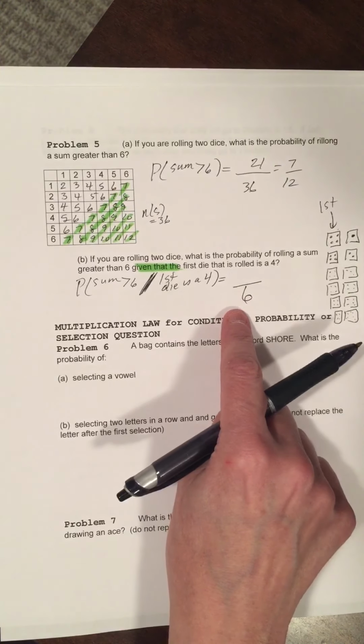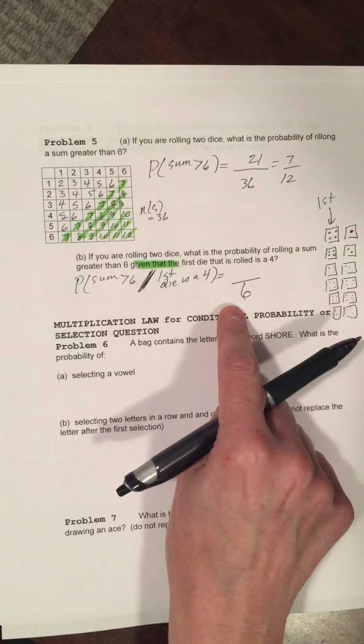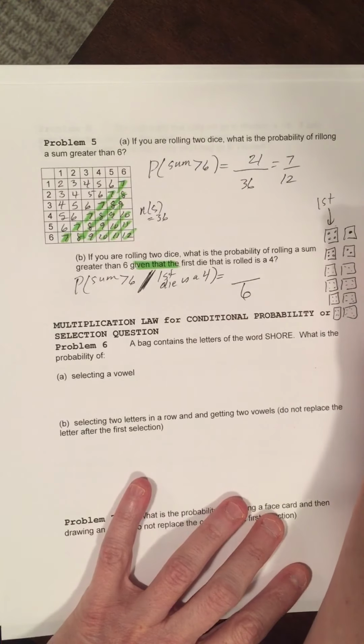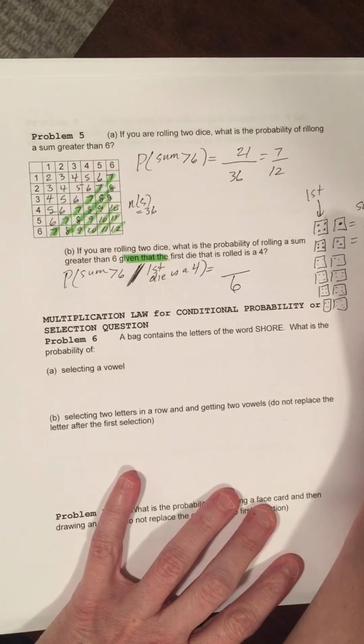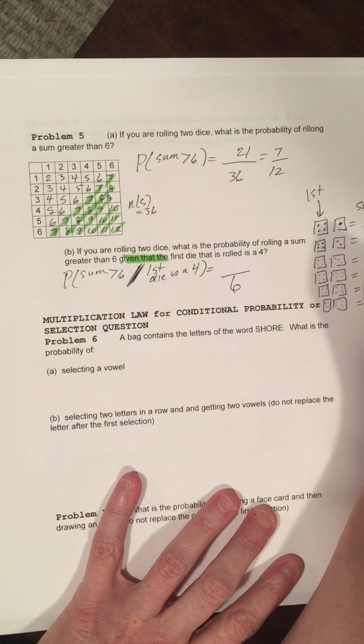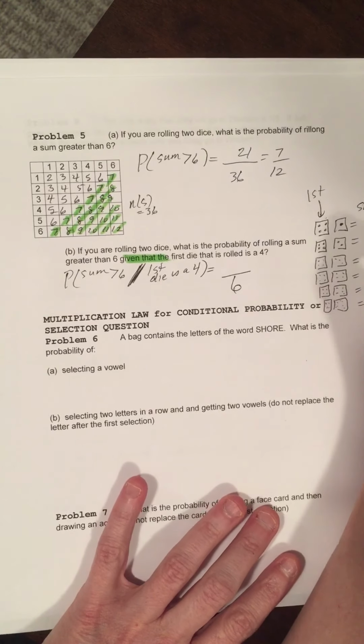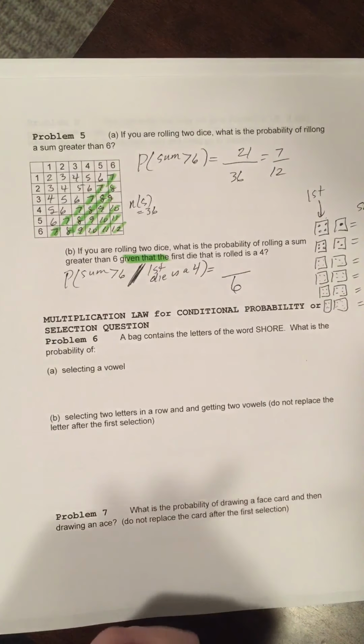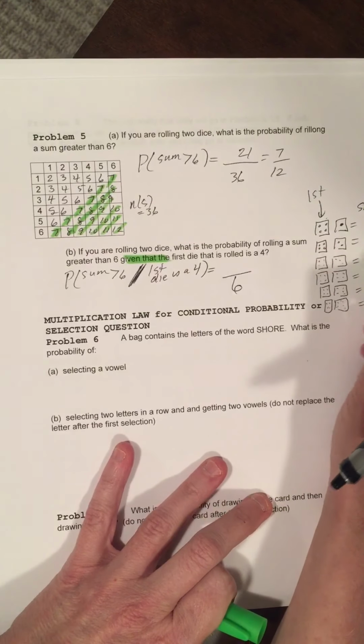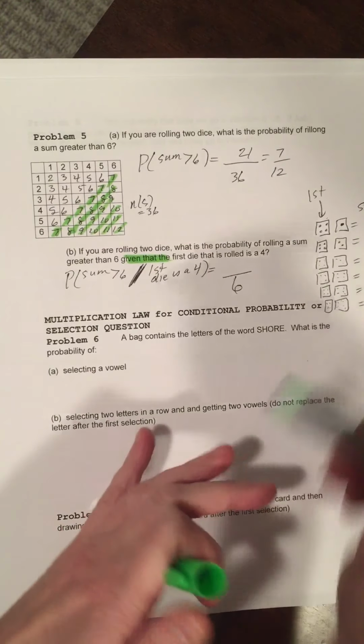Now, of those 6 options, what are the sums? Well, 4 and 1 is 5. 4 and 2 is 6. 4 and 3 is 7. 4 and 4 is 8. 4 and 5 is 9. 4 and 6 is 10. Of those 6, how many of them have a sum greater than 6?